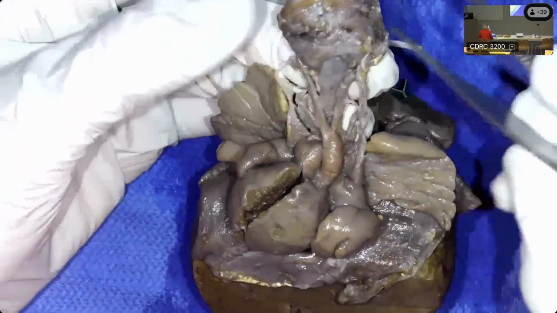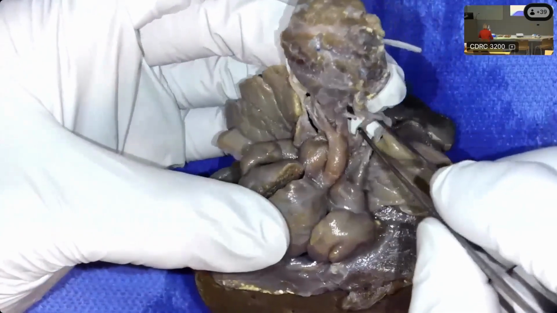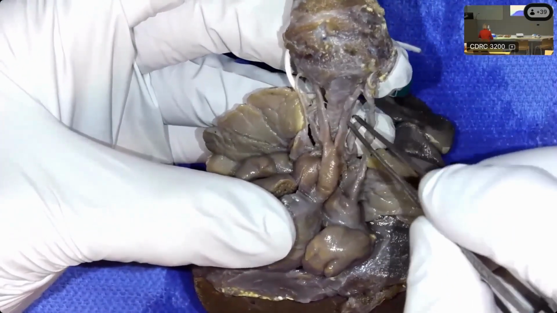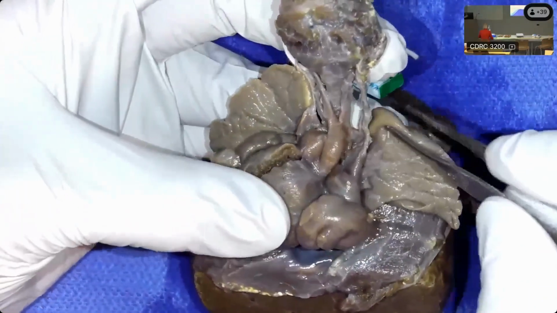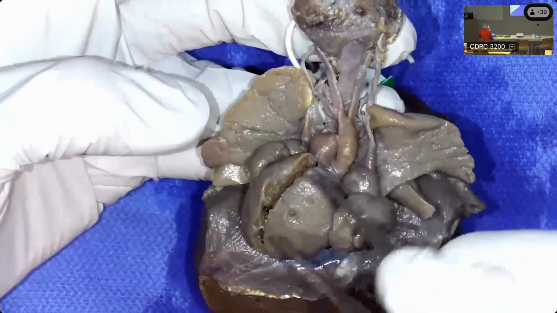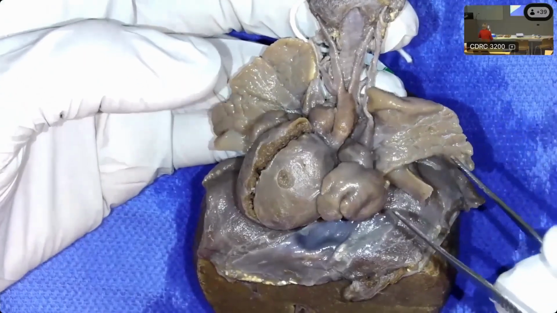I am not quite sure what the developmental issues are, but I just know that more often right isomerism has the most complex constellation of abnormalities than left isomerism.